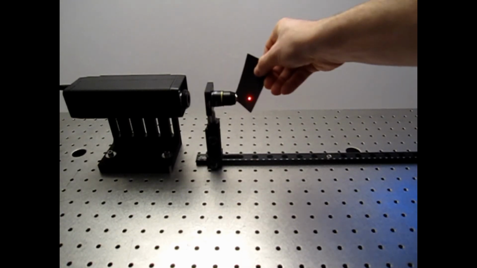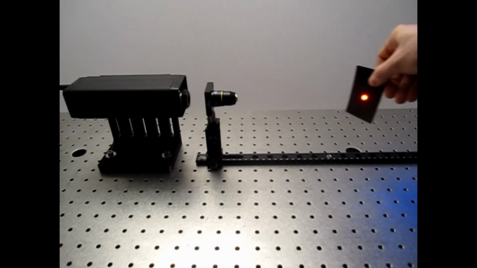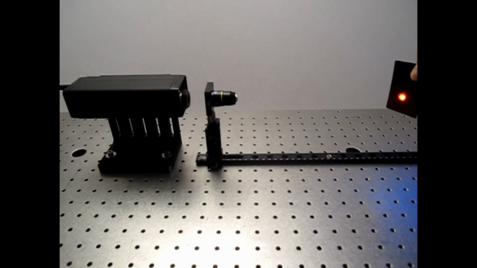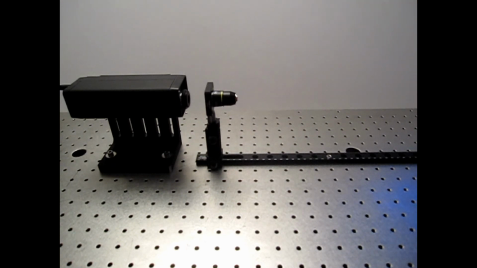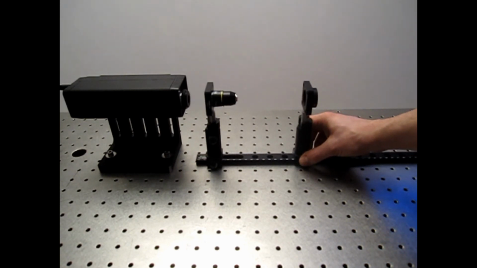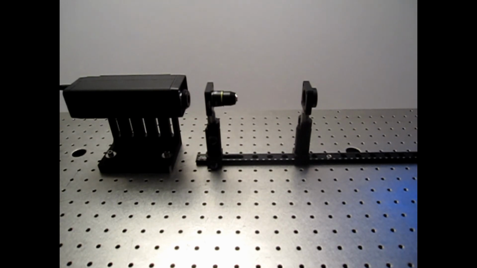Our first lens is a microscope objective with a focal length of 17 millimeters. It focuses to a point quickly and then expands quite rapidly. And our second lens will be a 100 millimeter focal length lens. The distance between the two lenses is what governs the output of the overall system.